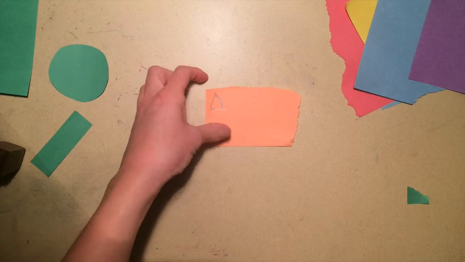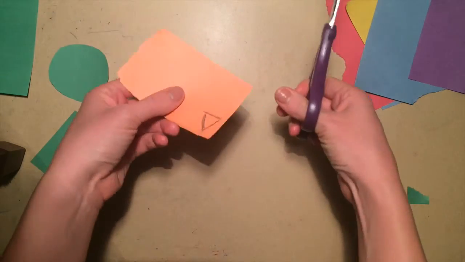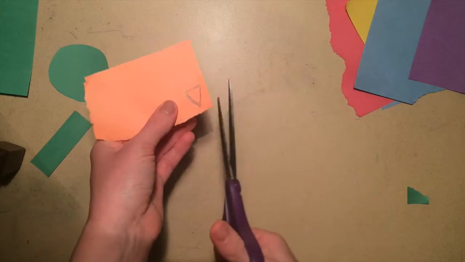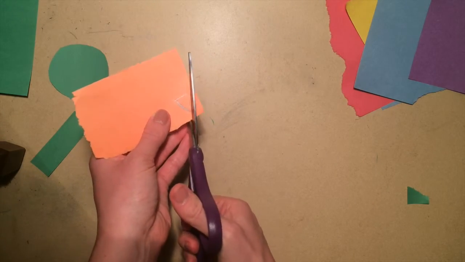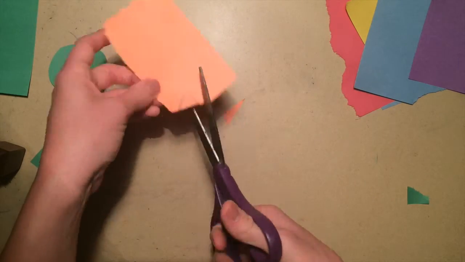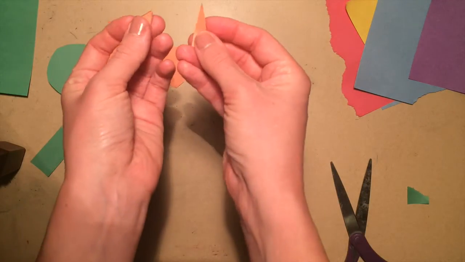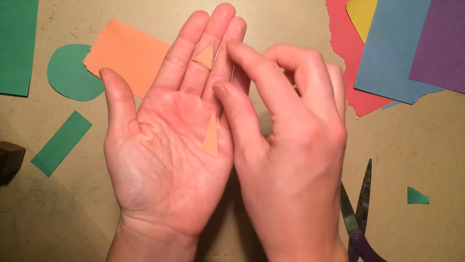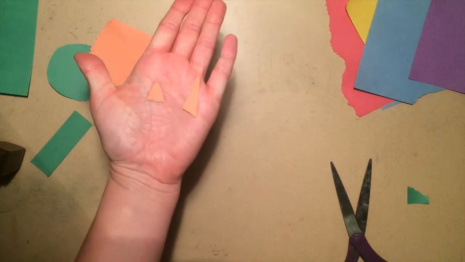So I have my triangle here. I'm going to take my scissors and I'm going to cut this shape out. And actually, I might have even gotten 2 triangles out of that.